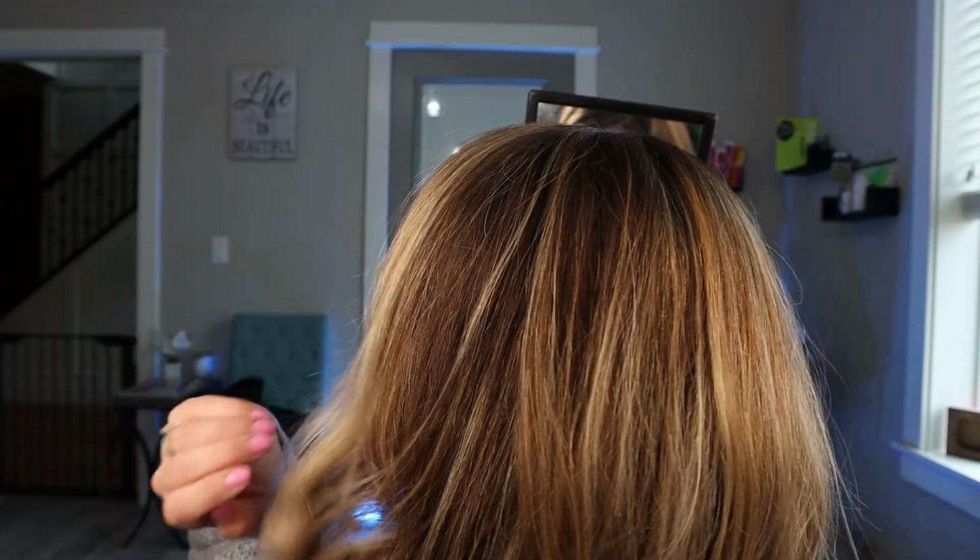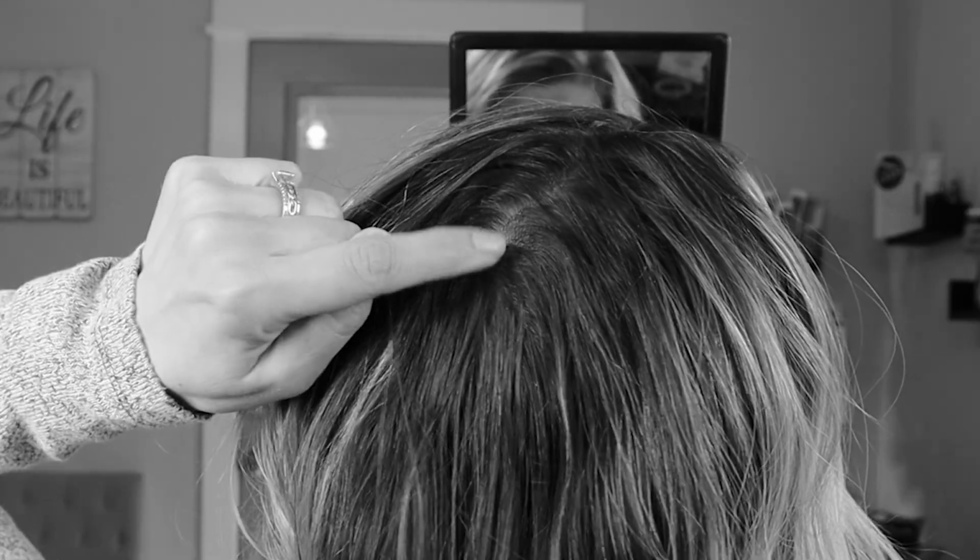And the true test, should we spin around? Check it out, you guys. So before, my hair would just naturally split. Even when I ran my hands through it, you could just see where that hair would really split all the way down my head. Now it's covered. I do not have that split.